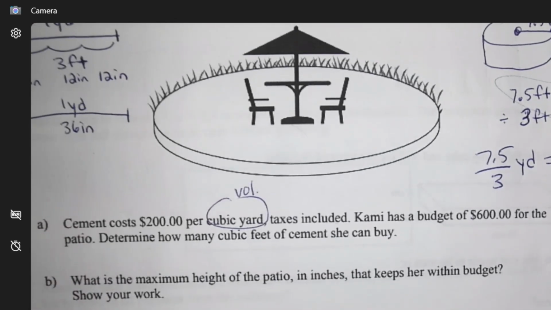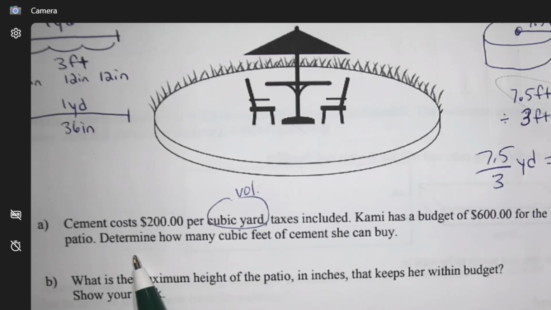Okay, so here is what I'm going to do now. Cement costs this much per cubic yard with taxes in there, so we don't have to do that work. The budget is $600 for the patio.